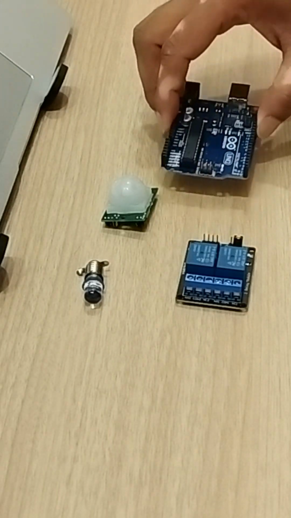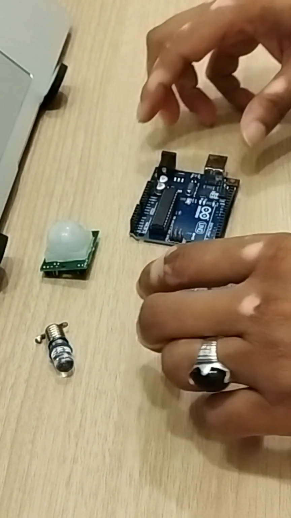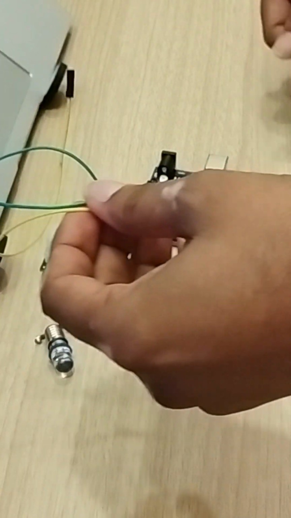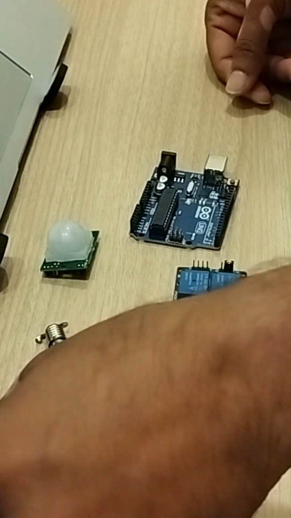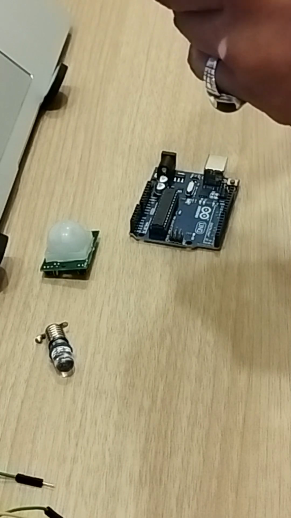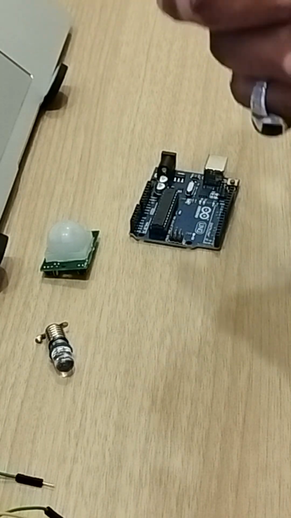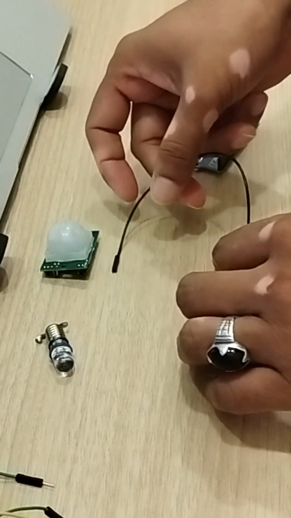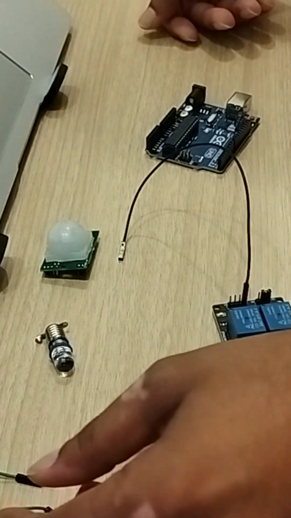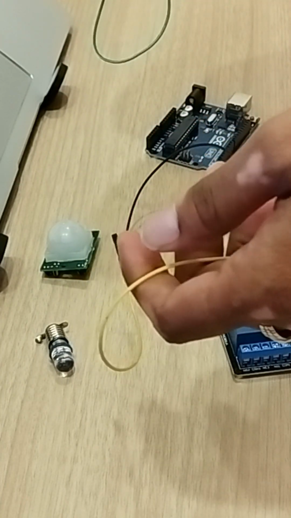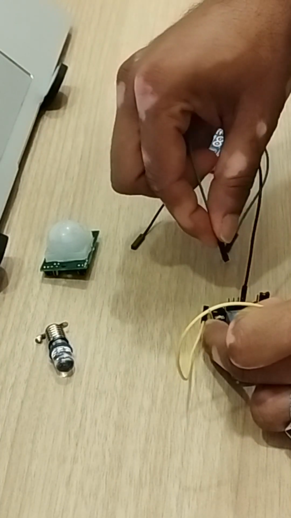Okay, this is my Arduino. I will use this Arduino to connect. So let's do it now. First of all, I'm going to take my ground pin with a black wire, which I think is better to identify ground, and I'm also going to use green for VCC.